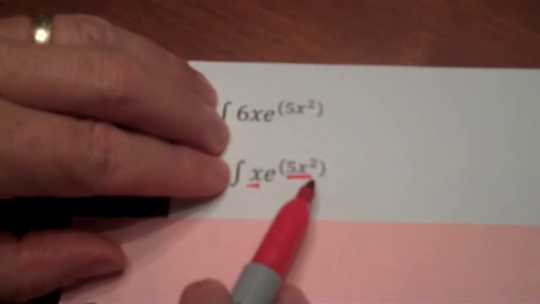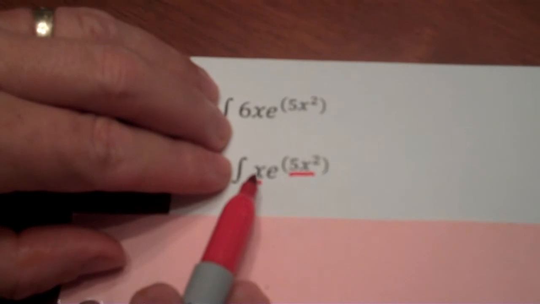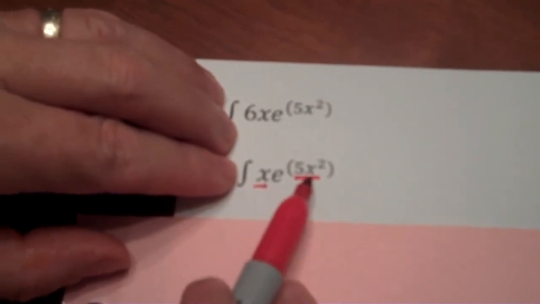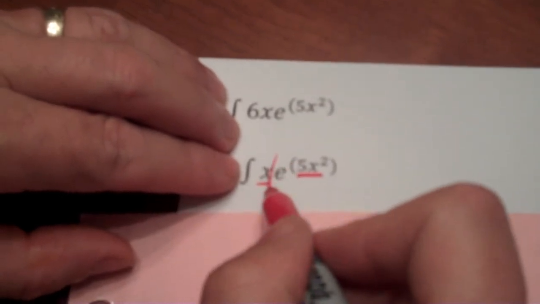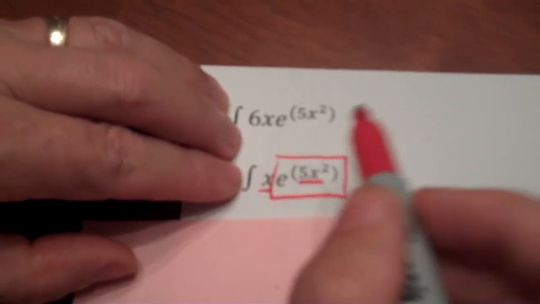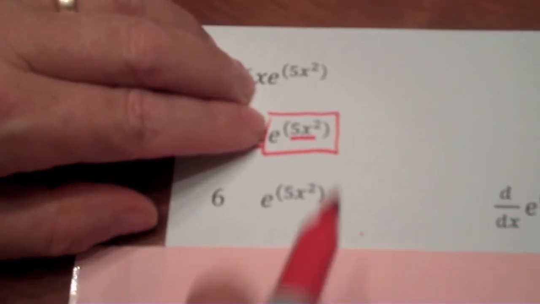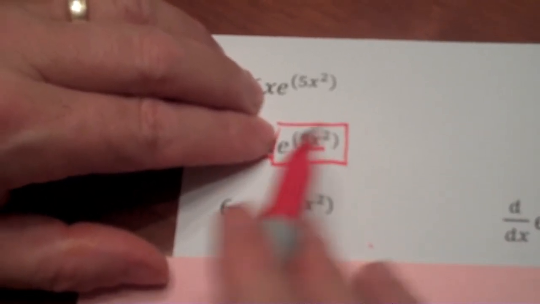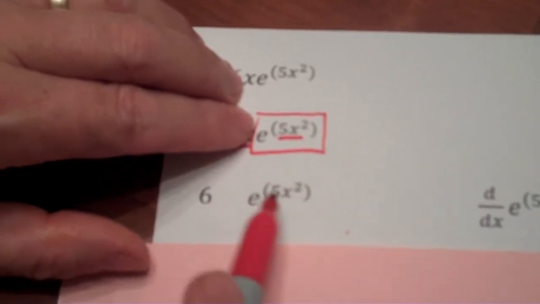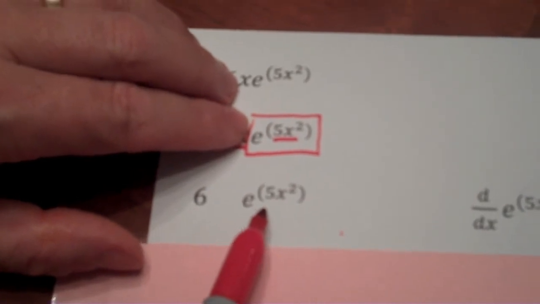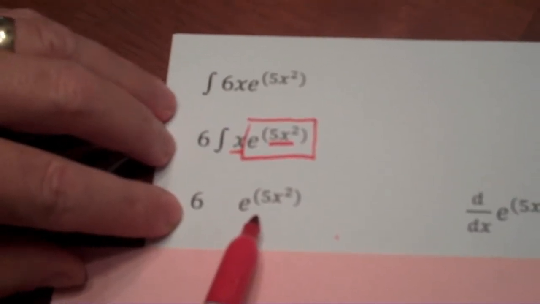If the numeric coefficient is different, that's not going to be a problem. This x, again, is the derivative of what's inside, essentially, and it's just going to appear from nowhere. So I'm literally just going to look at taking the integral of just the e to the 5x squared. Well, luckily, the integral of e to the anything is e to the anything. So in this case, the integral of e to the 5x squared is simply e to the 5x squared. And don't forget, we have this 6 sitting outside here.